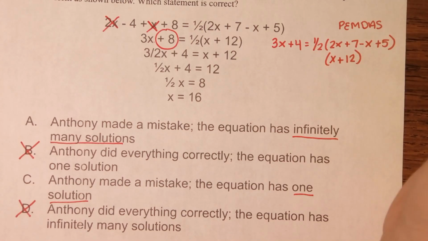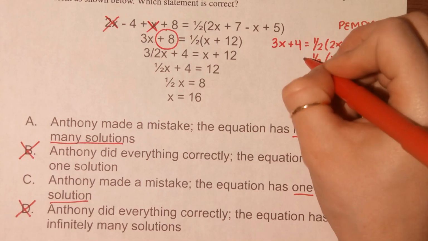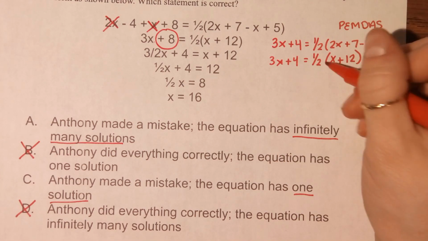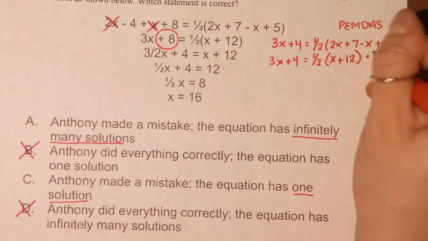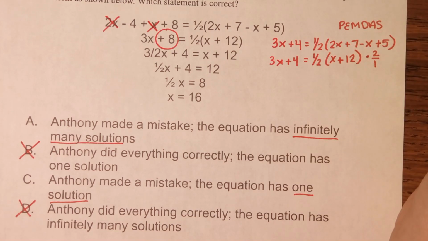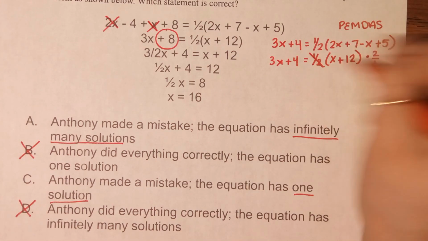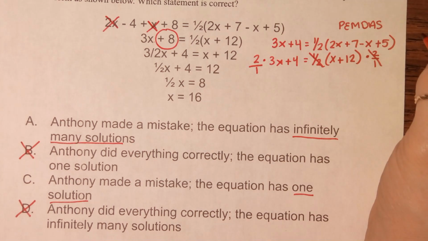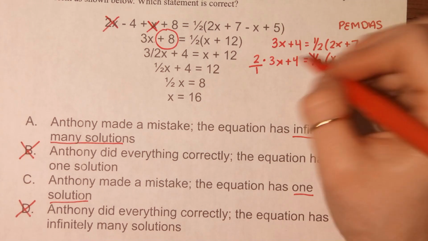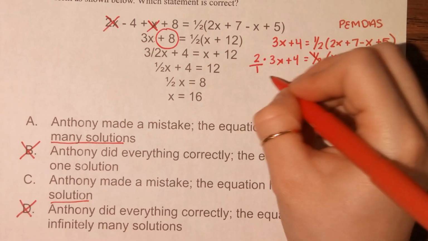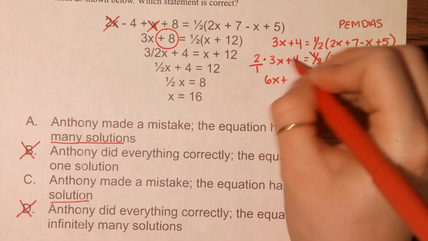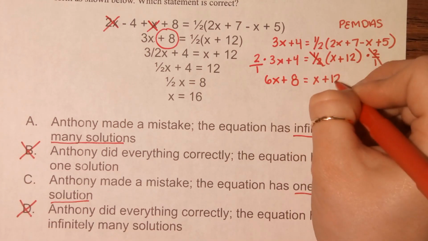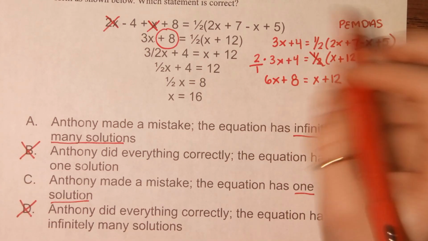I want to get rid of this fraction. It's hard to do all of this with it, so we just need to multiply by the reciprocal. So what we do to one side, we must also do to the other. So we multiplied by the reciprocal. 3 times 2 is 6. 4 times 2 is 8. Equals x plus 12. So we got rid of our fraction. We multiplied by the reciprocal on both sides. We have to do it to every single number. Perfect. Now we have 6x plus 8 equals x plus 12.